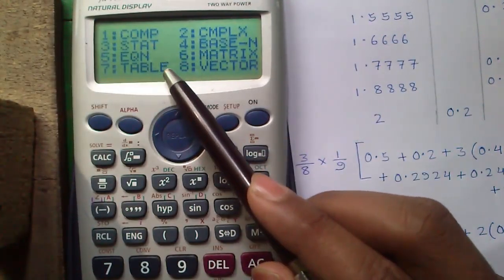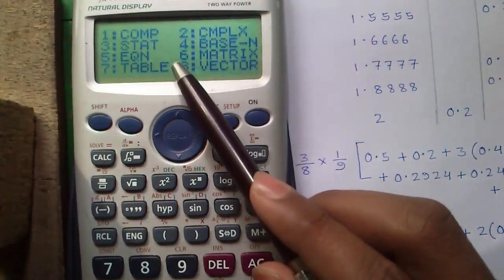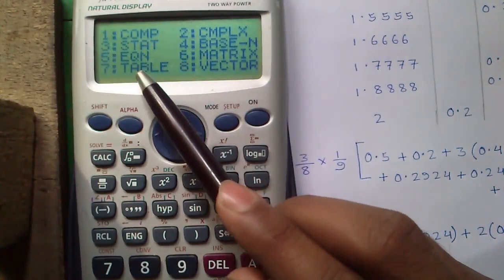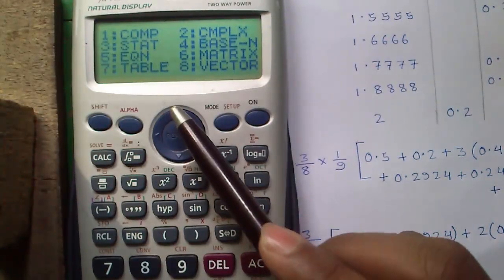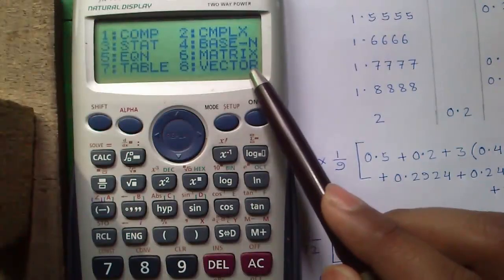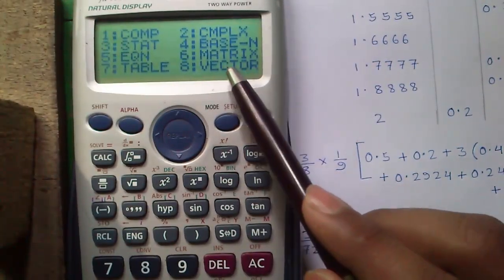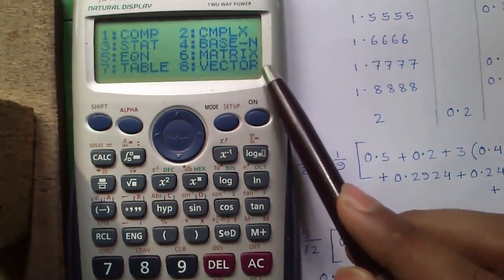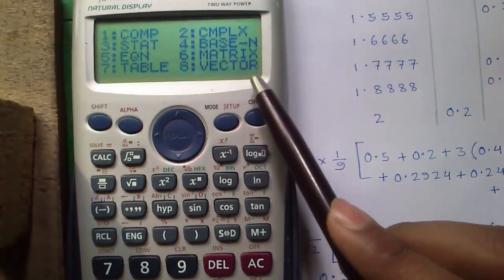In mode 7, table generator mode, enter a function of x or f of x and it will automatically calculate all the values of that function which are also required for graphing the function. And in vector mode of this calculator you can do addition, subtraction, multiplication of vectors, dot product, cross products, etc.